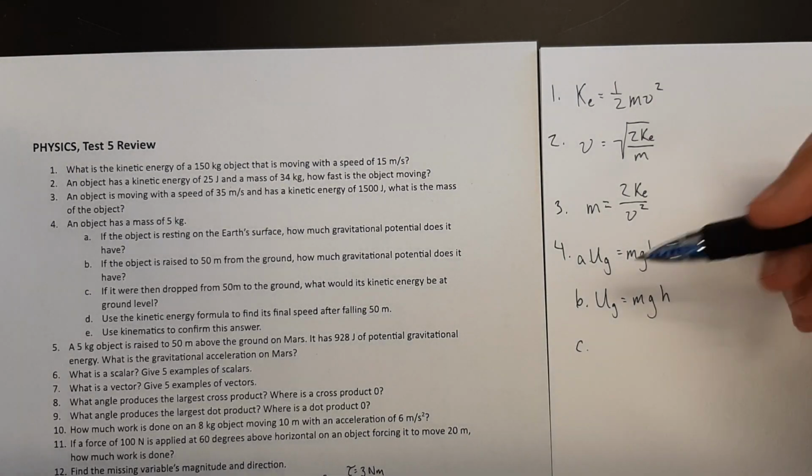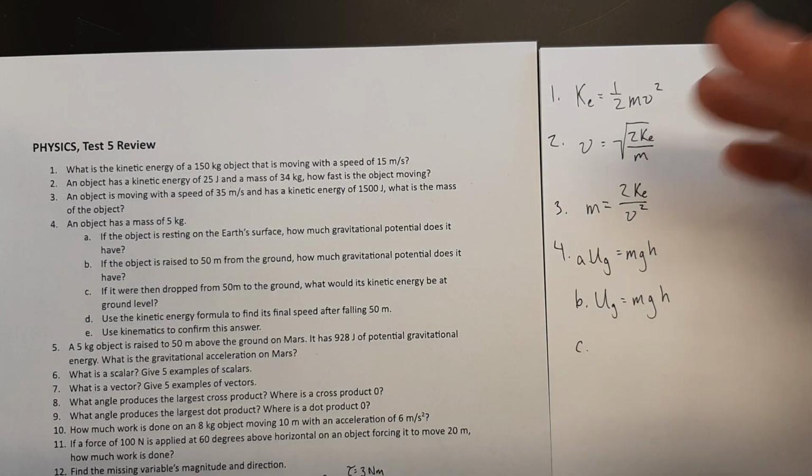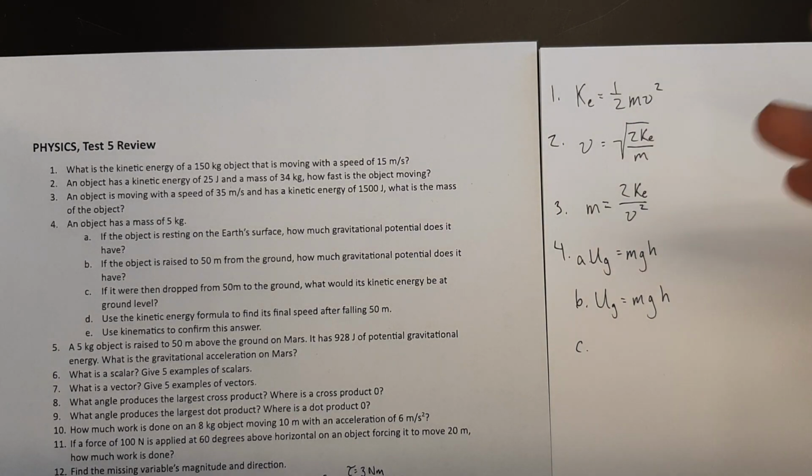All right, so whatever amount of energy we had at B, that's how much total energy we have in the system, how much energy we added into it. So when we release it, it will be gaining that much kinetic energy because it's losing all of its gravitational. So whatever your answer was for B, that is your answer for C.